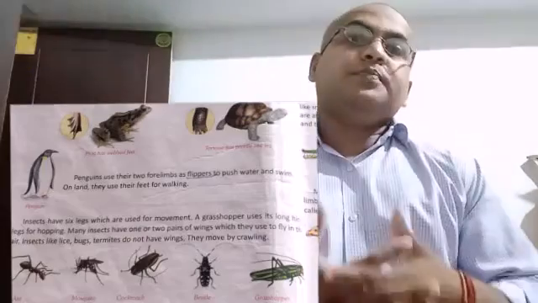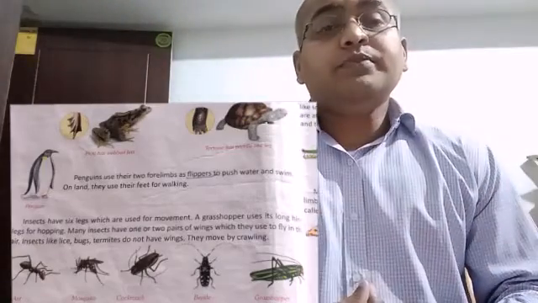After frogs come penguins. They have limbs like flippers.